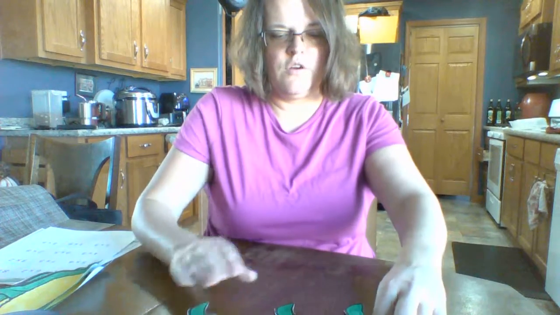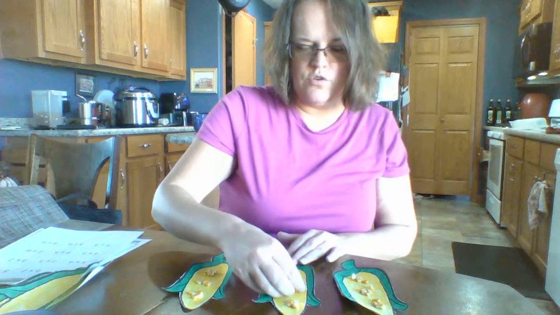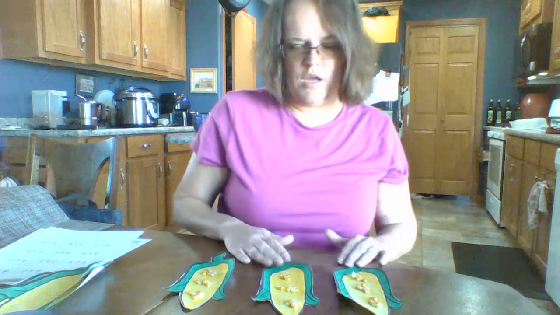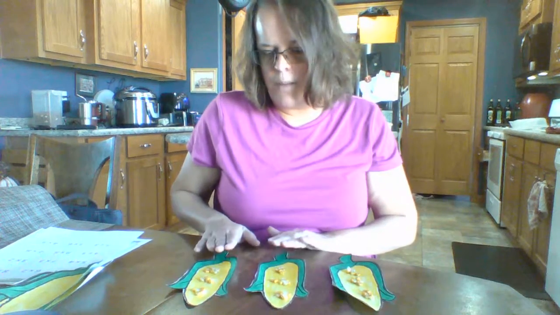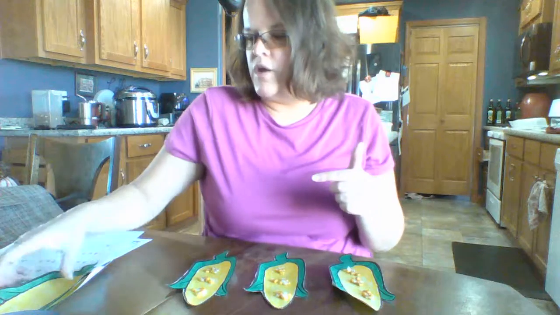They're able to count these kernels either one by one, or they're able to skip count by 4s and get 36. So if I were wanting to introduce the associative property, then I would flip this around.